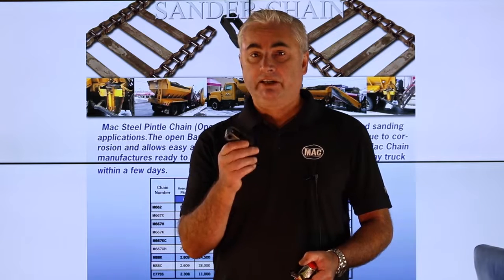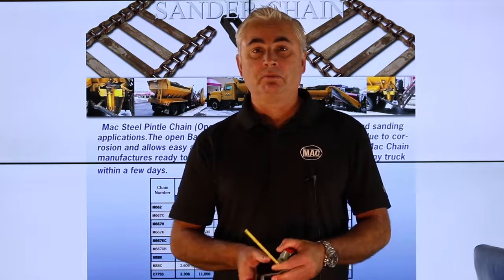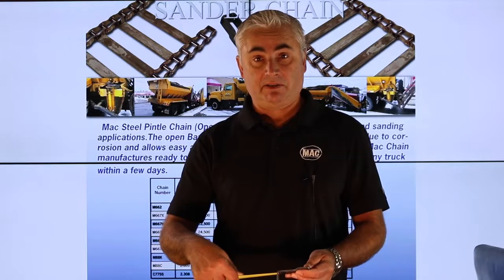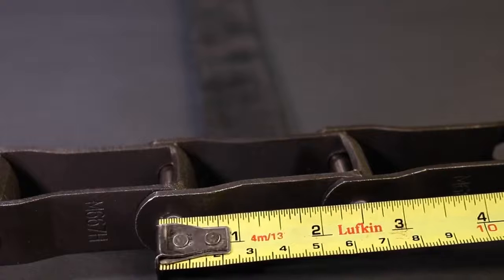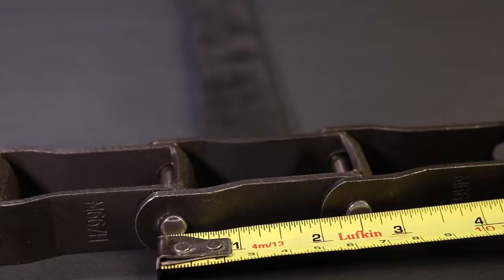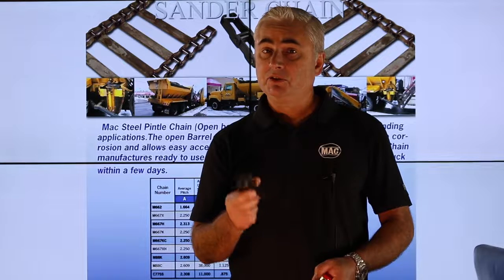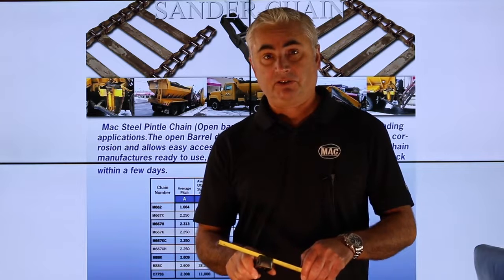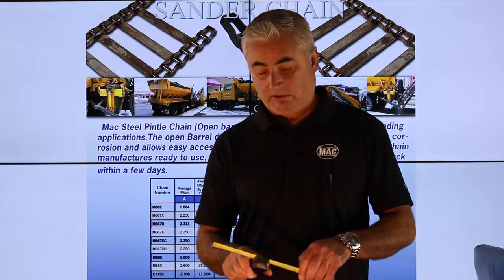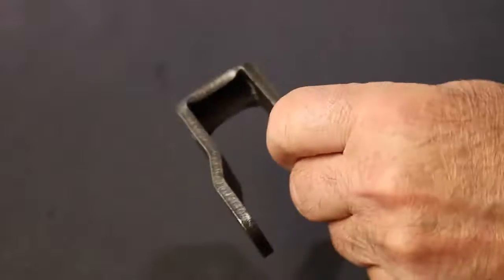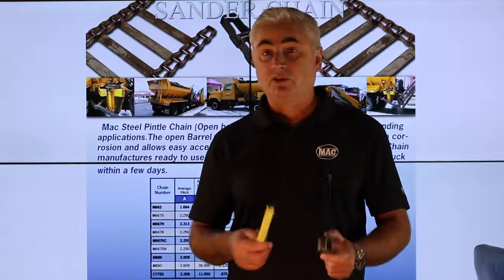To measure your chain, first of all, you want to measure the pitch of the chain. Now that is center to center on the chain pins. That'll give you your chain pitch. Next, you want to take some calipers or even a tape measure and measure the thickness of your sidebar. You then want to measure the sidebar height or your link height.